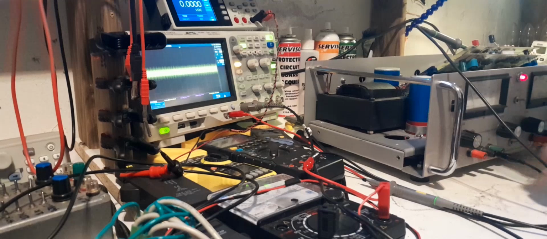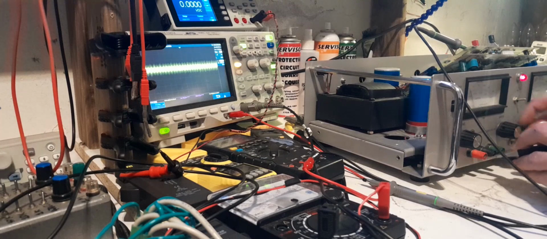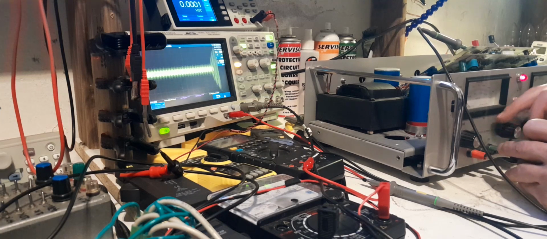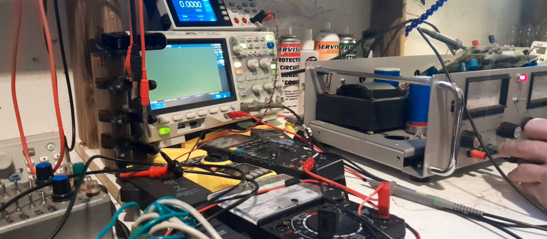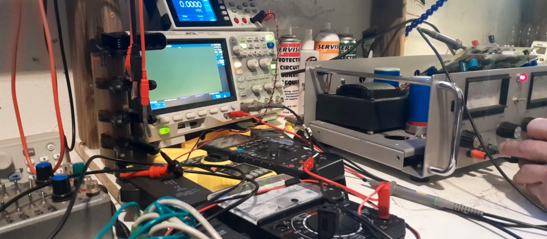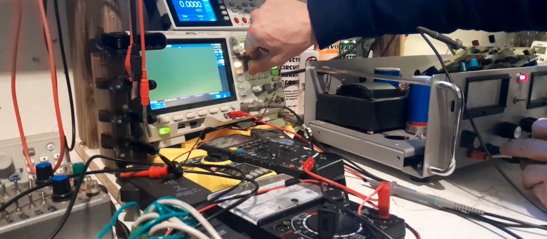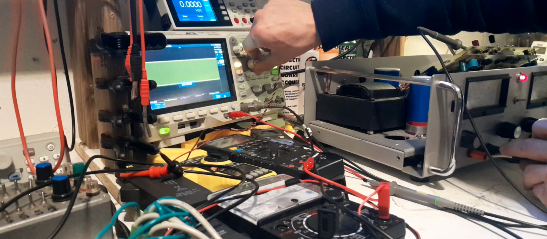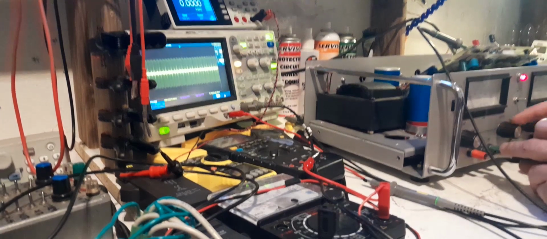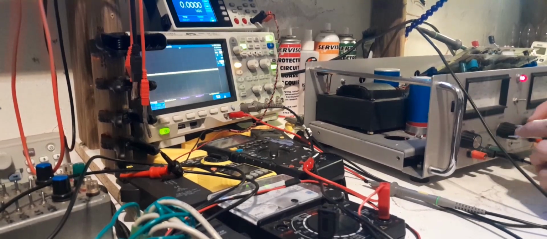That was unloaded. I load it down. I'm probably at like 200 milliamps. Not even 100. That's 100 milliamps. Can't live with that. You know. So with all that comp on the op amp.